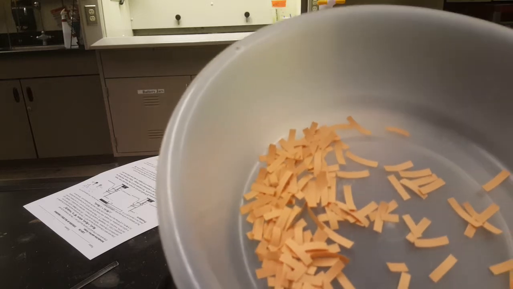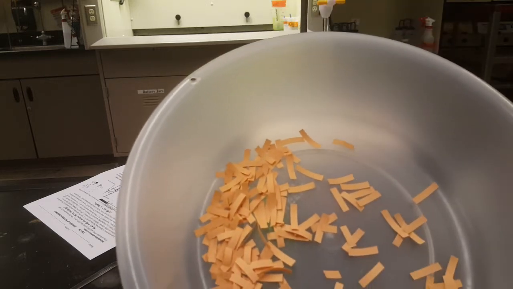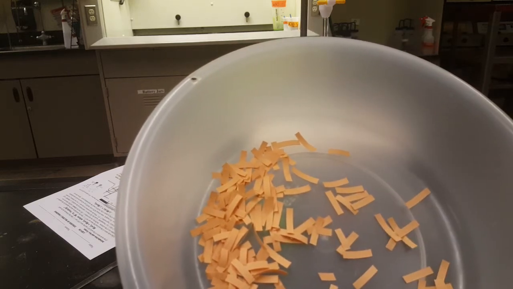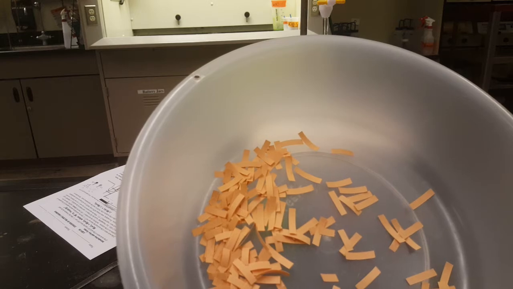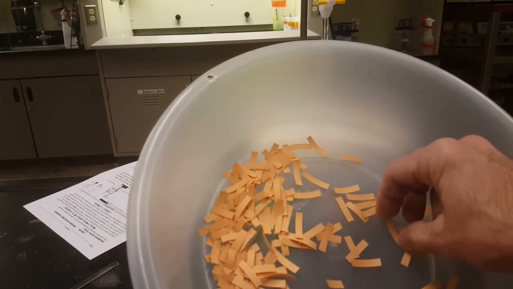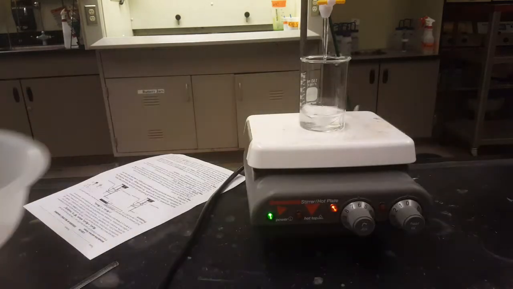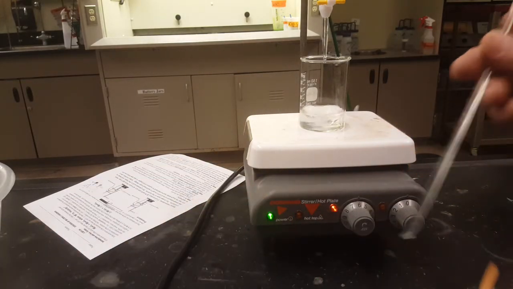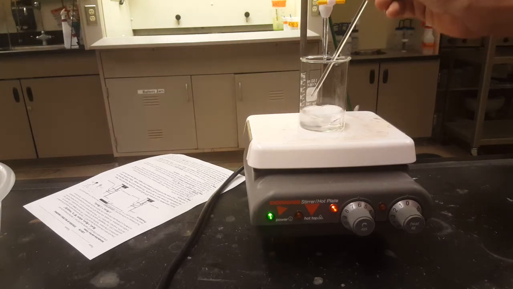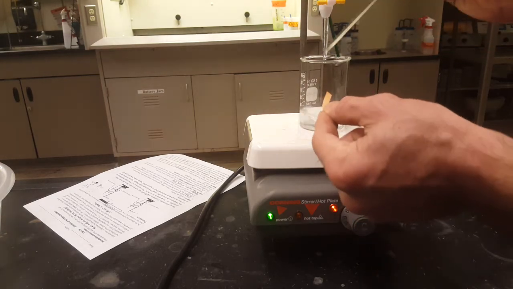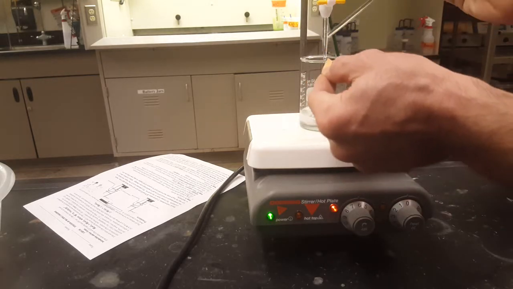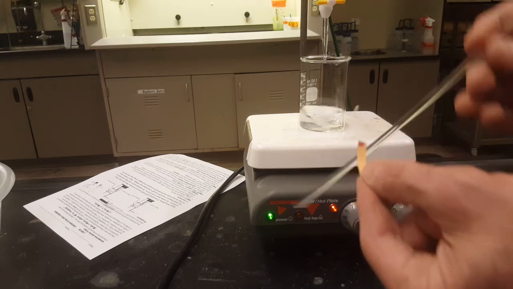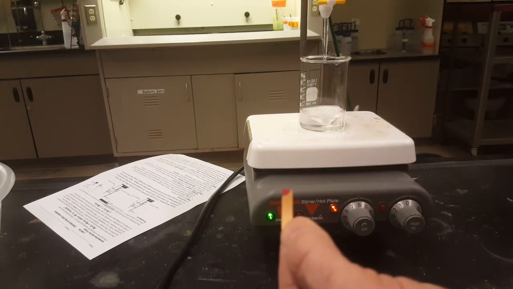I want you to have a source of pH indication that's more than just the phenolphthalein. So I've put out some pH strips. Go ahead and grab 1 pH strip out of this container. You also have a stir bar. So what I invite you to do is dip your stir bar into your acid and just dab a little bit on your pH paper.